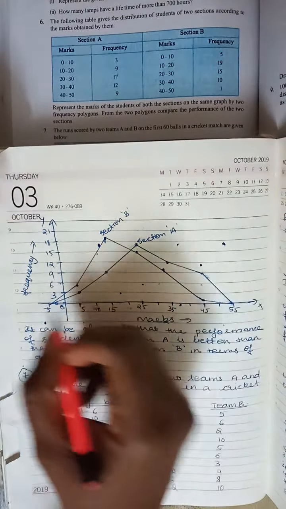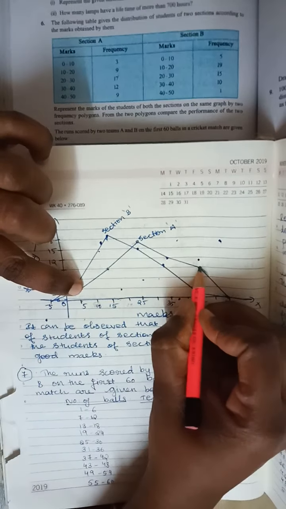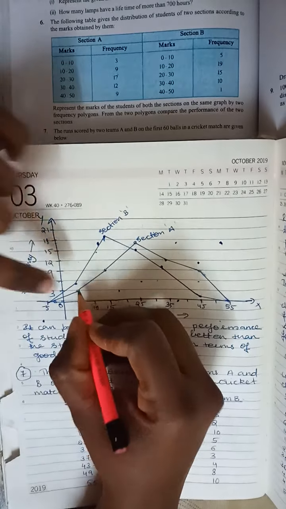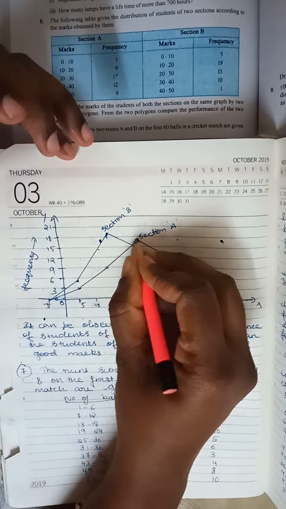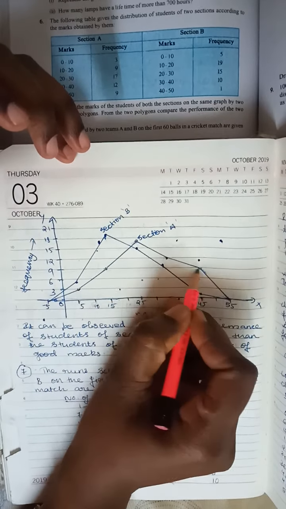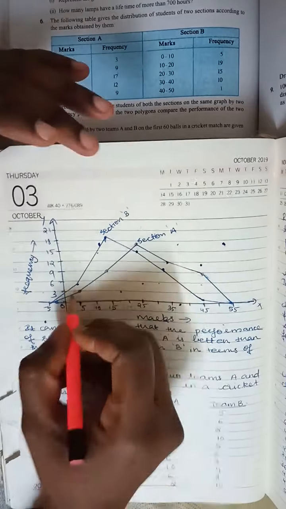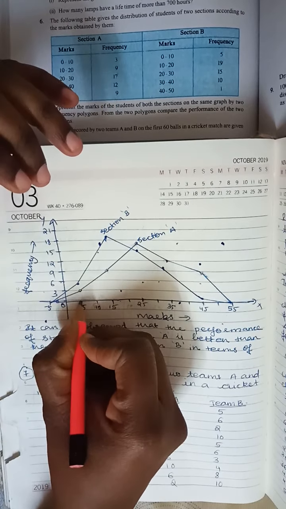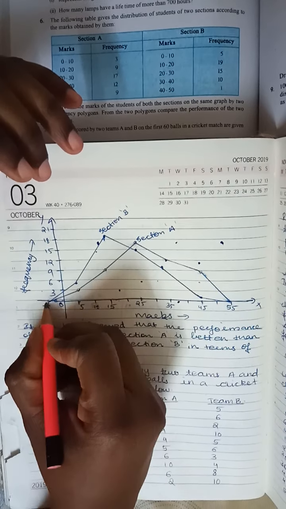So next I am drawing the frequency polygon. First point is this one and the last point is this one. But first of all you should join the first point to the second point, second to third, third to fourth, fourth to fifth. So till here we will get. What is the last value? First value is 0 to 10, so before this one, minus 5 is the first value.